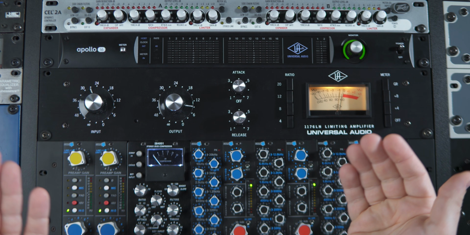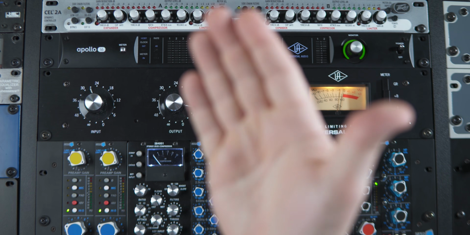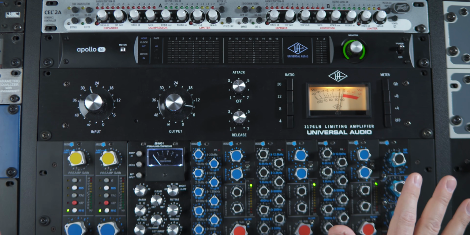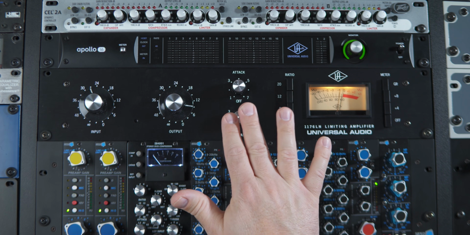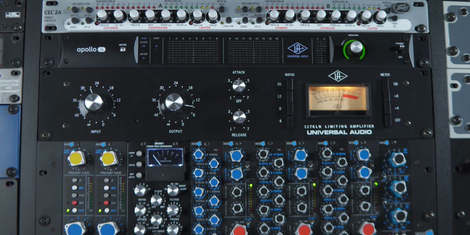This is one of my tricks when people ask me how I get my vocals so close and so in your face while still having plenty of reverb and plenty of delay. This is one of the reasons, and a really fast release on a compressor brings that vocal closer to you. Okay, so let's go over to the verse here. The verse in this song is much, much quieter.